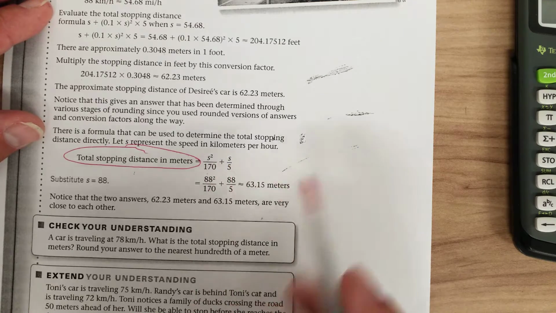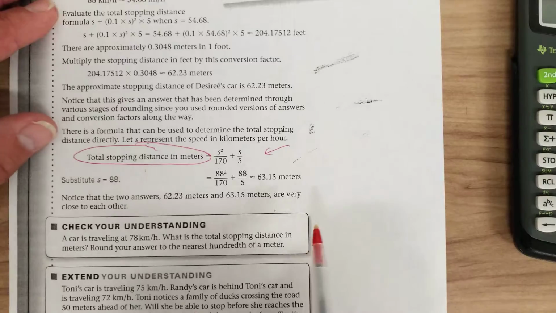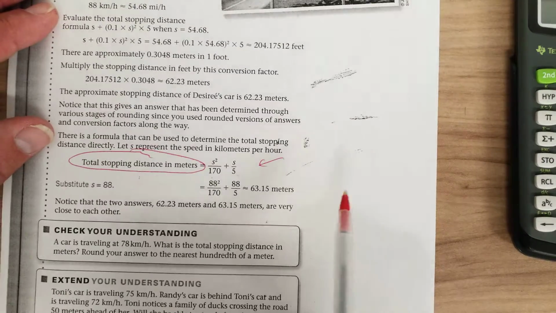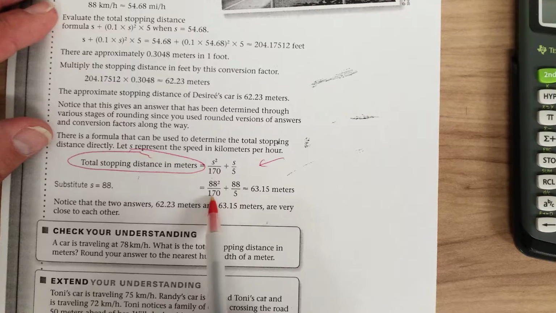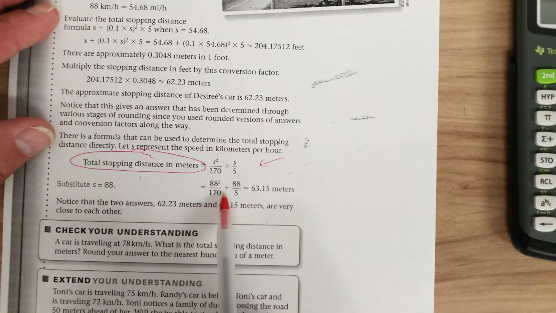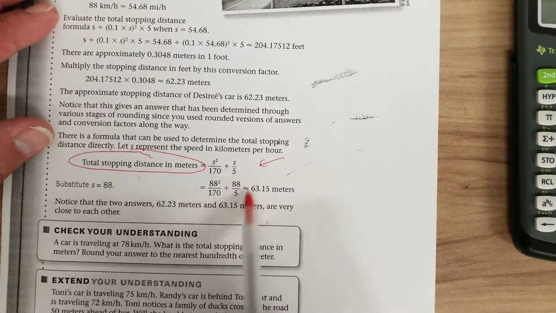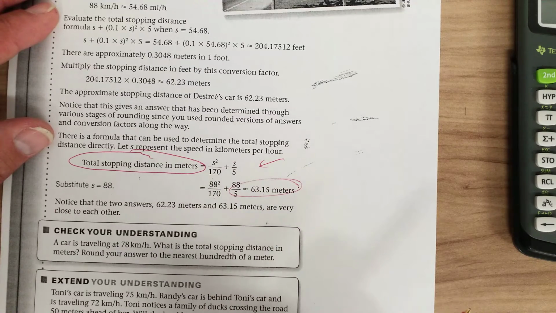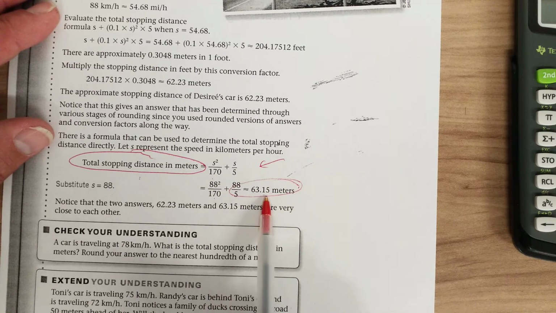This is just a new formula. So if you're given kilometers per hour and you want to find how many meters it's going to take, then this is the formula. So your speed to the second divided by 170 plus your speed divided by 5. Let your calculator do the work. And if you square that, divide it, and then add it to this, you're going to get 63.15 meters. So that's going to be a good answer. That's how many meters. And if a meter is a little more than 3 feet, if you want to know how many feet, just multiply that times 3. Okay.